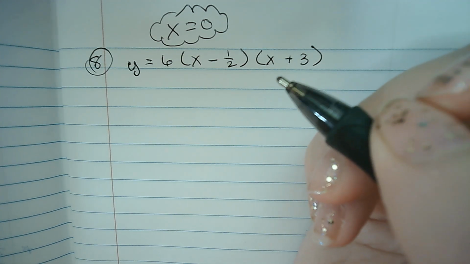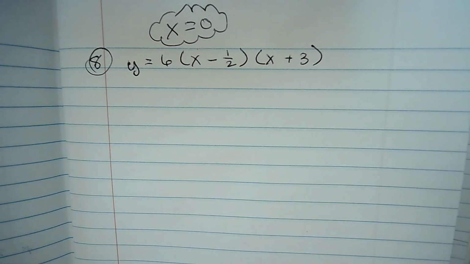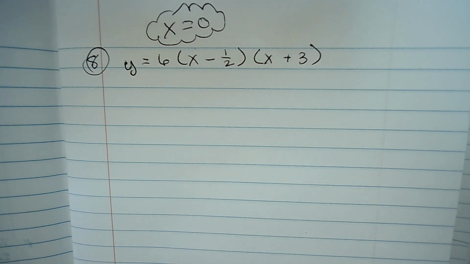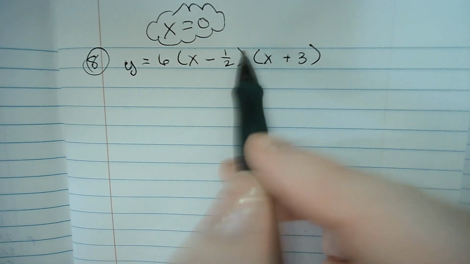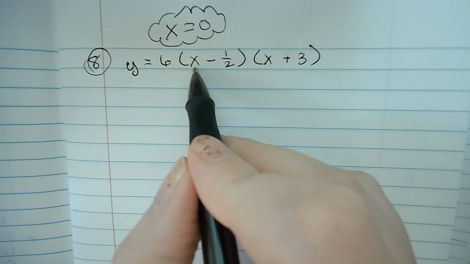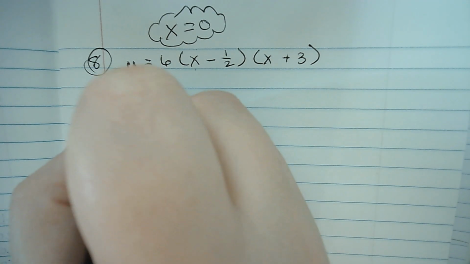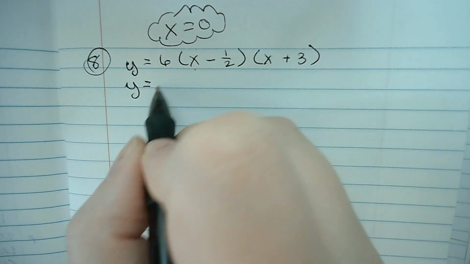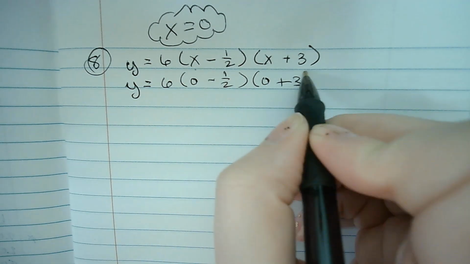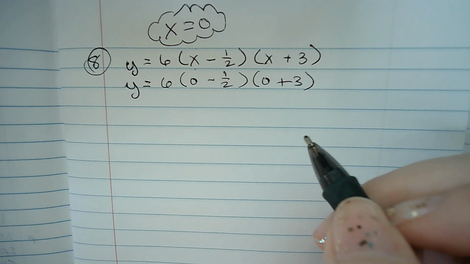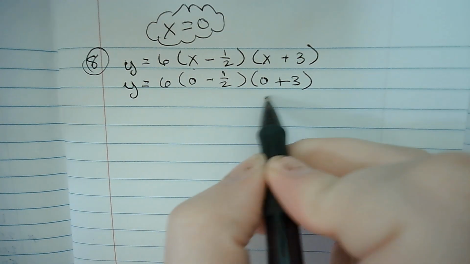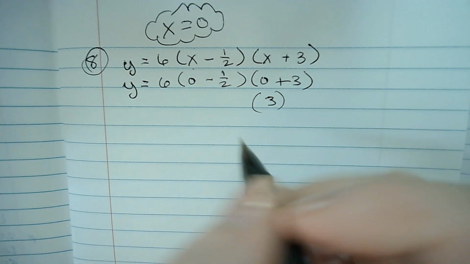So, let's figure it out. This is a simple, okay, I keep saying simple. I know, everything to me is simple. It's not really. So it's a substitution situation. We're going to substitute wherever x is, we're going to substitute 0. So we have one here and we have one here. So I'm going to rewrite, but now I'm going to substitute 0 wherever there's an x. 6 times 0 minus 1/2 times 0 plus 3. And then in order of operations, we know to do our parentheses first. So 0 plus 3 is 3. 0 minus 1/2 becomes negative 1/2.